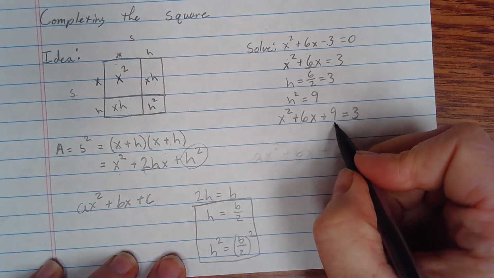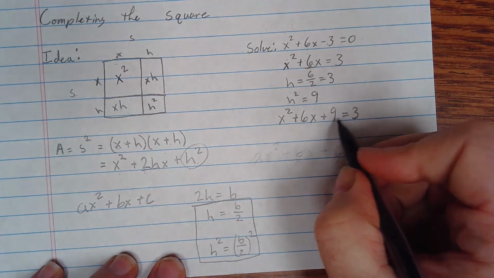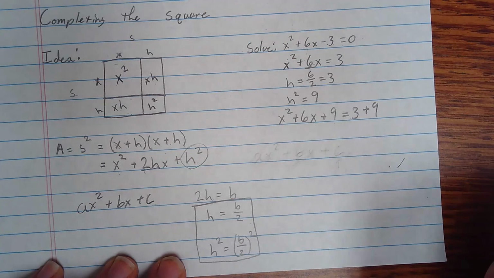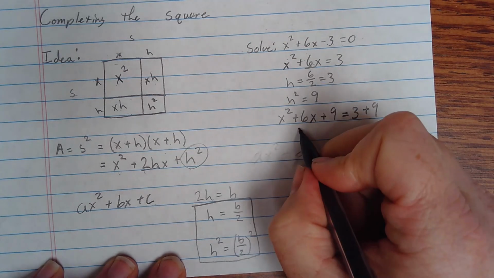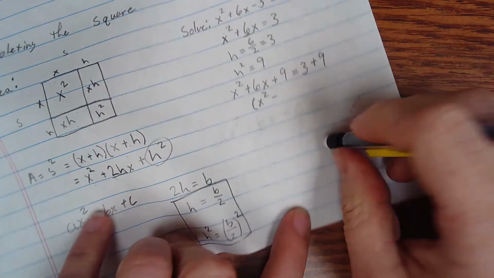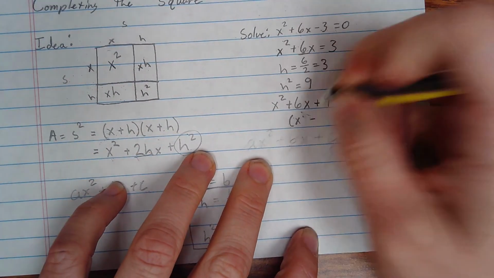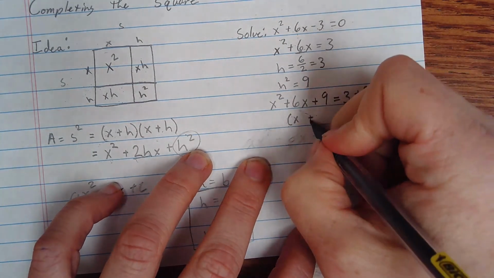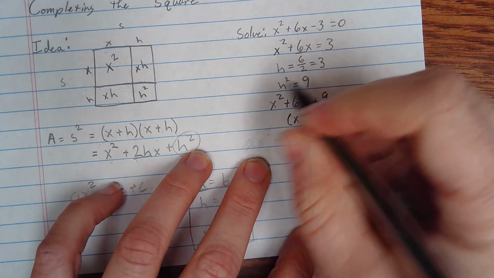Now I added it over here, but because it's an equation, I have to do the same on both sides, plus 9. So now this is x squared plus, or sorry, not x squared, x plus 3 squared, just like this.